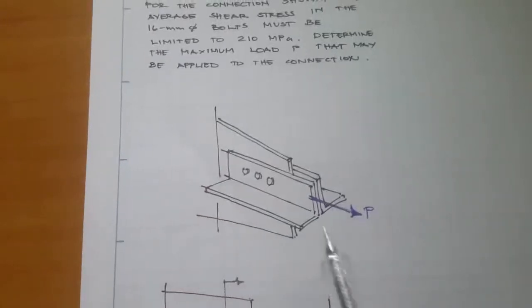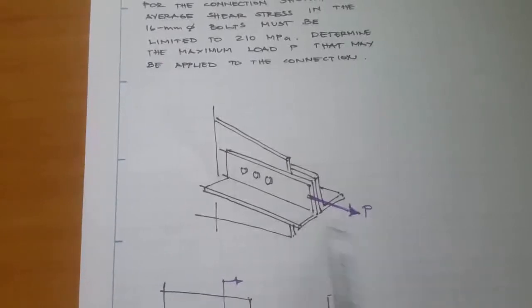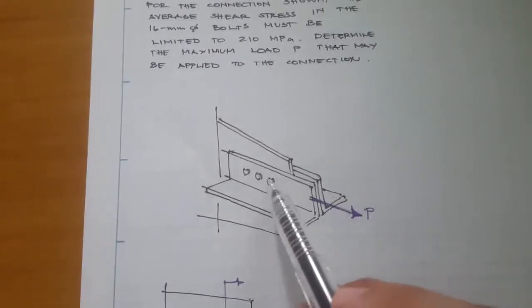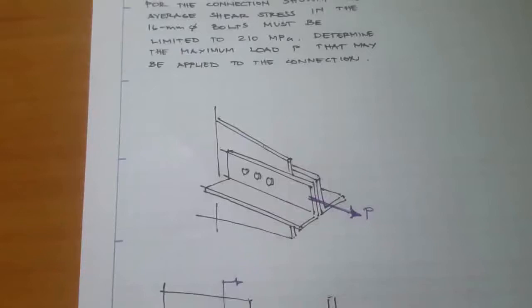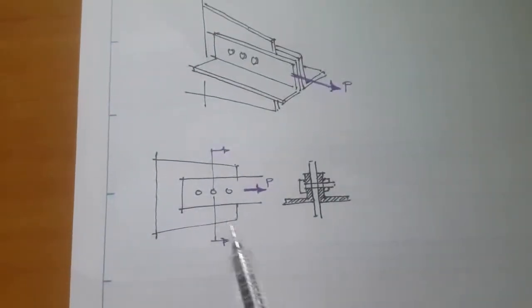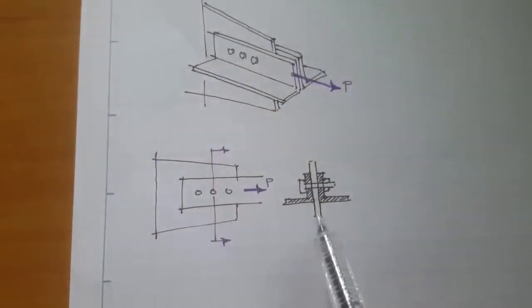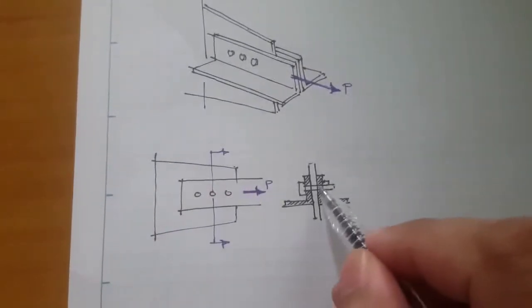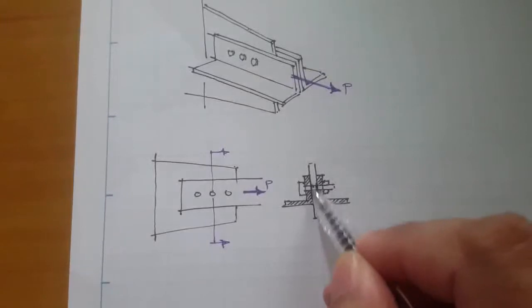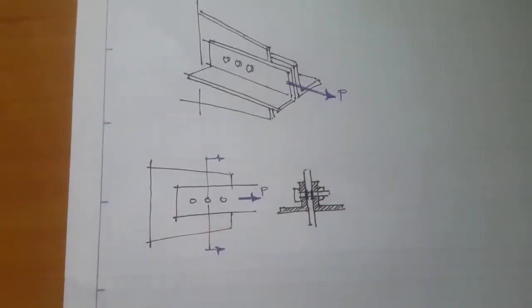So this is our connection, and it is composed of two angle bars subjected to this axial force, or external force P. These two angle bars are fastened together using 3 bolts, and we have gusset plates inside in the middle. Looking here, if we make a section cut, then what we see is something like this. So we have 2 shearing planes per bolt right here.